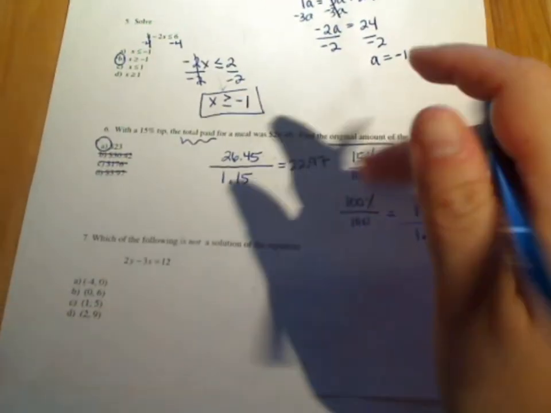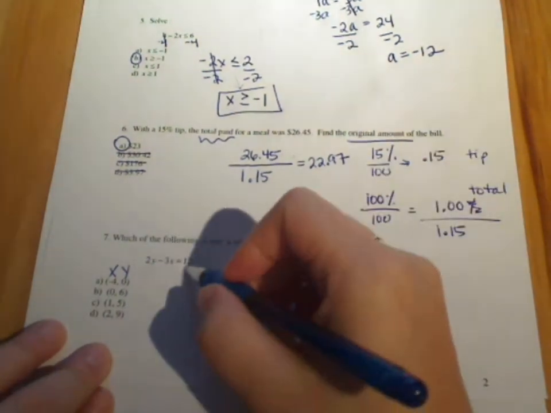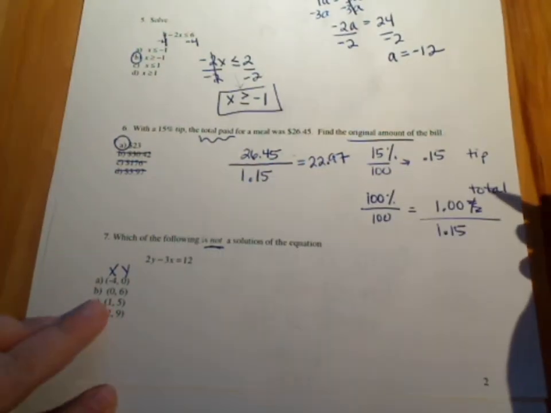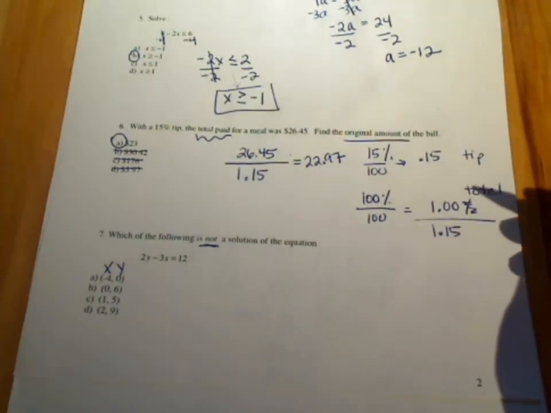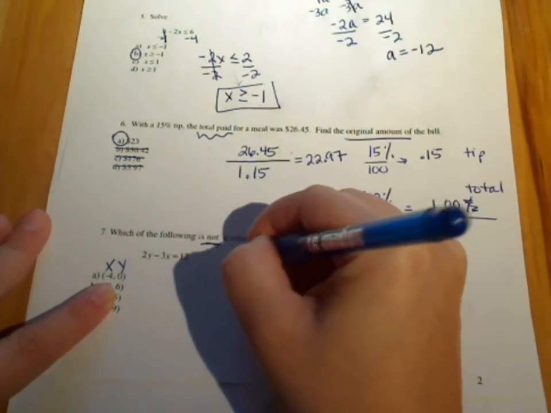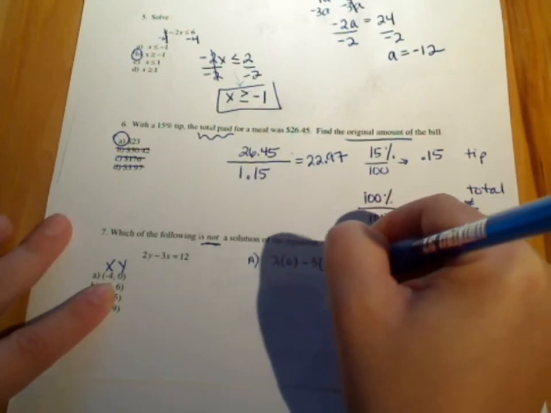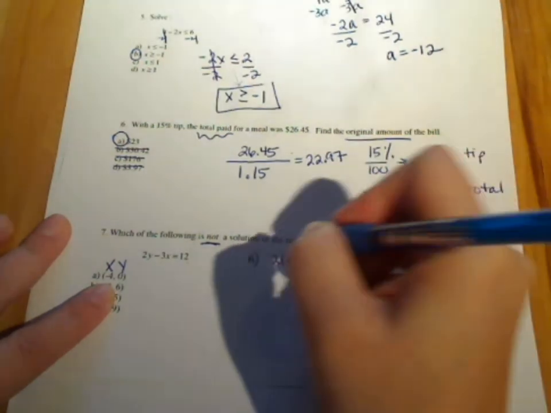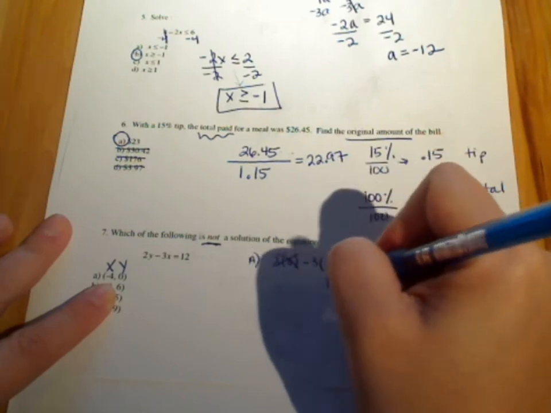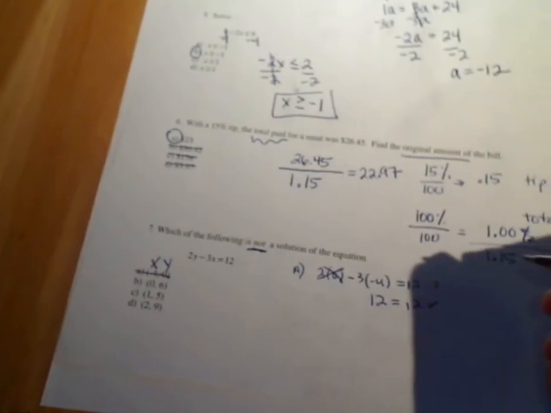Number 7, I'm going to plug each one of these into my equation, but I've got to figure out which is not a solution. Remember, on the left is X and on the right is Y. I'm going to plug them in one at a time. The first, letter A: 2 times 0 minus 3 times negative 4. Does that equal 12 is the question. 2 times 0 is 0, that goes away. Negative 3 times negative 4 is 12, so 12 equals 12. That works, so we know that's not one of our answers.